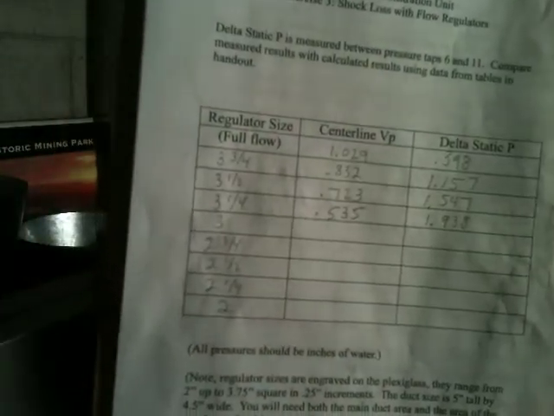So just like the last exercise, it goes pretty quickly. We're just taking the 2 pressure readings. If you guys were doing this as a class, I'd have one group of you up there taking the centerline velocity pressure readings and another group taking these delta static pressure readings. So it goes pretty quickly.